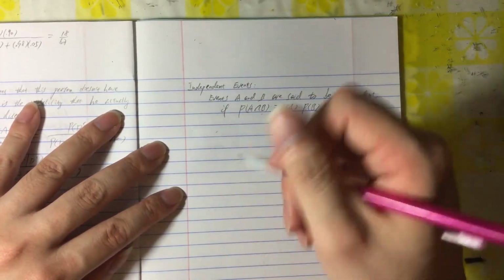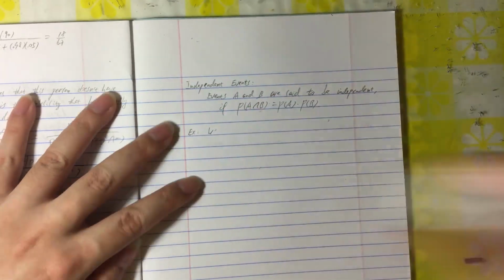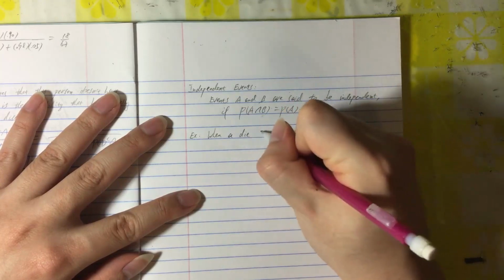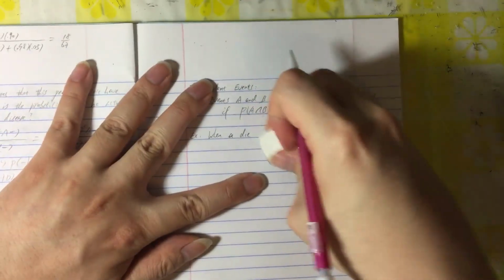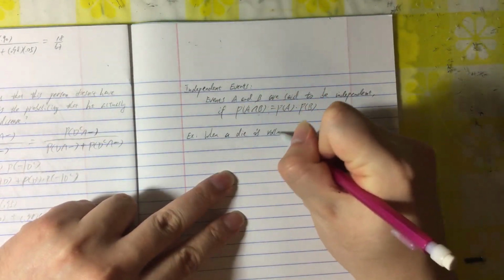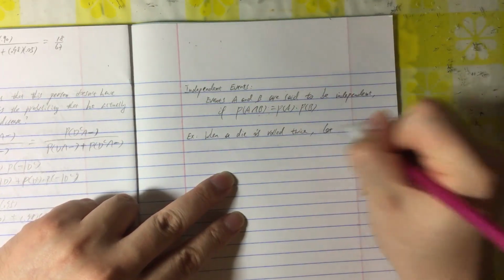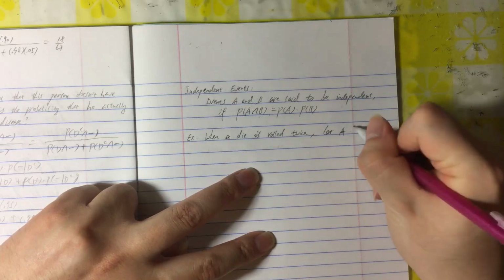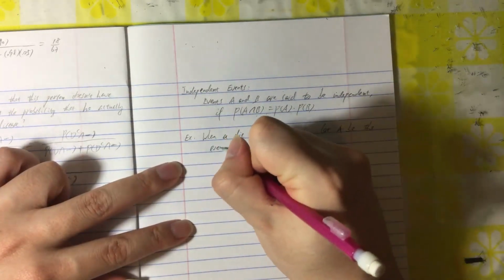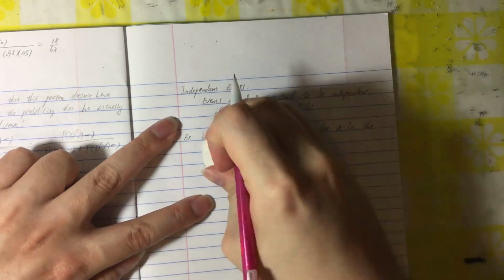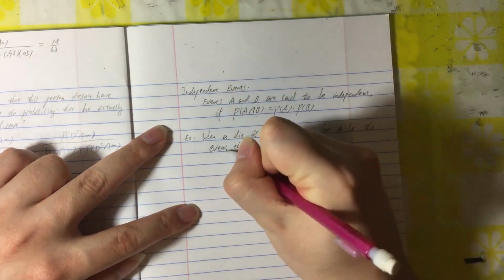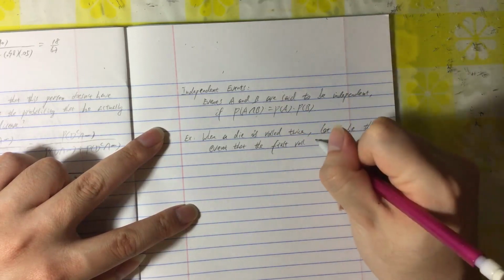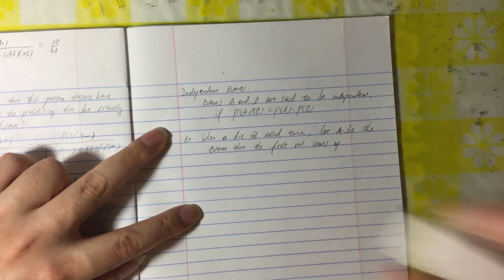Let me first of all show you an example. When a die is rolled twice, let A be an event that the first roll comes up a 1.